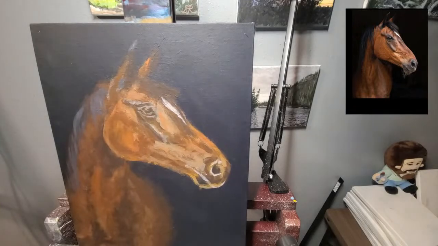Now we'll mix that almost black brown and try to do some contrast. See if we can create some contrast here.